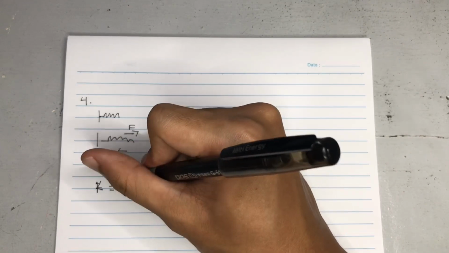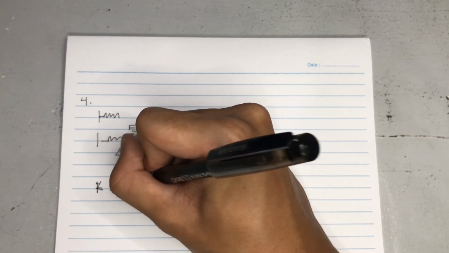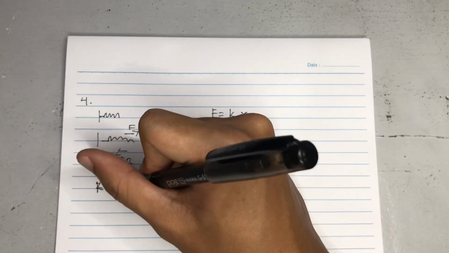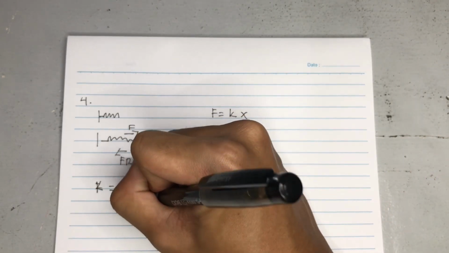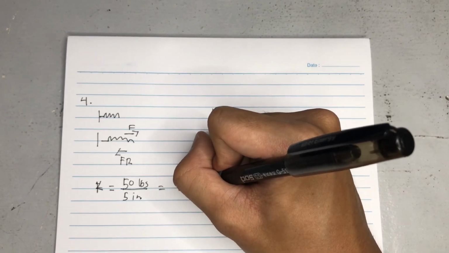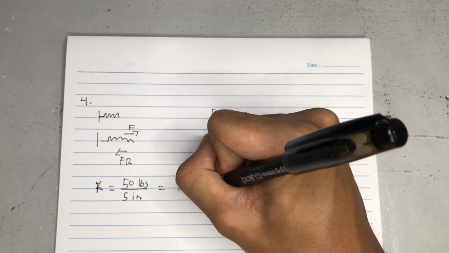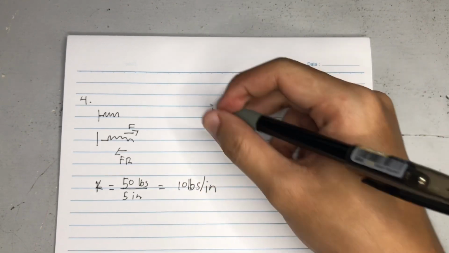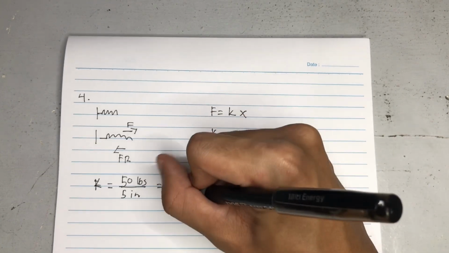Yung force natin is 50 pounds, tapos yung ating x is 5 inches. So, yung sagot ay 10 pounds per inch. So, meron na tayong k.